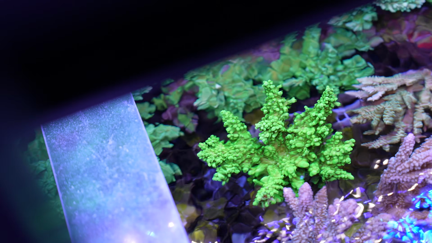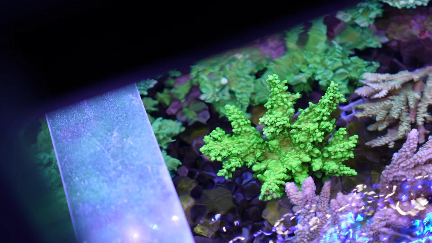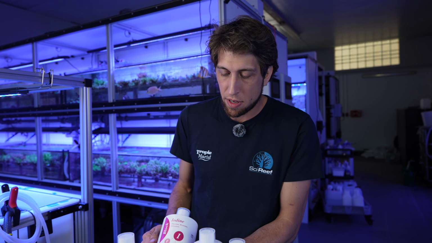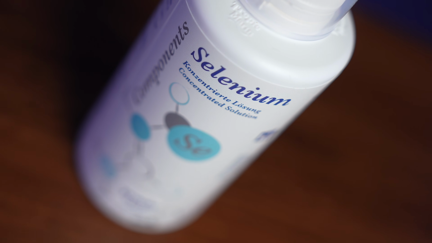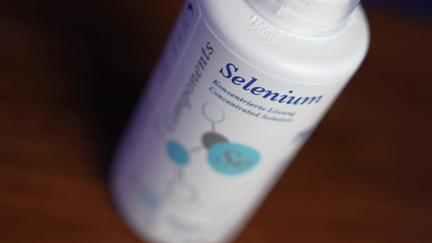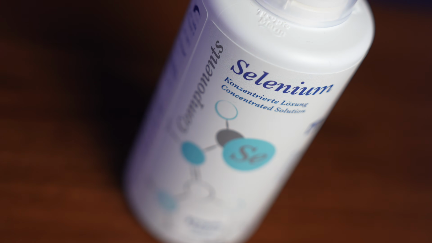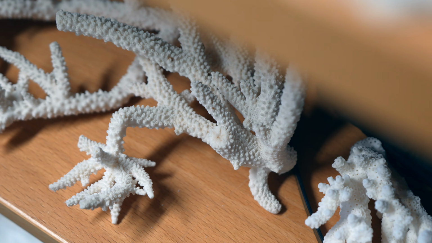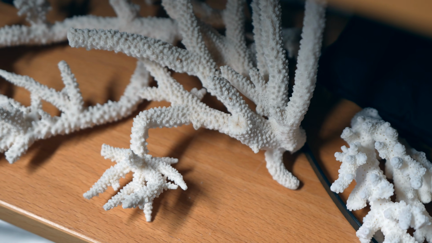So if they get a lot of light and you want them to produce really nice colors, they need the elements to do that. Trace metals are really important for that, but also the halogens are involved in these processes. Back to the selenium. All the halogens in this bottle and selenium can be incorporated into organic compounds, like carbon compounds that contain these elements and can support the skeletal growth, meaning the coral skeleton is sturdy and grows as it should.